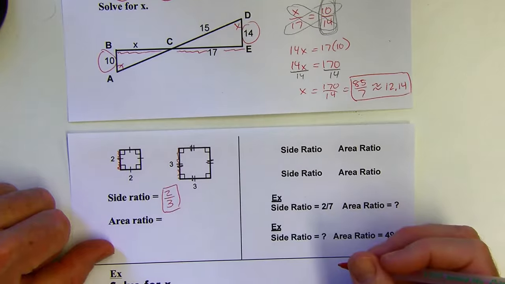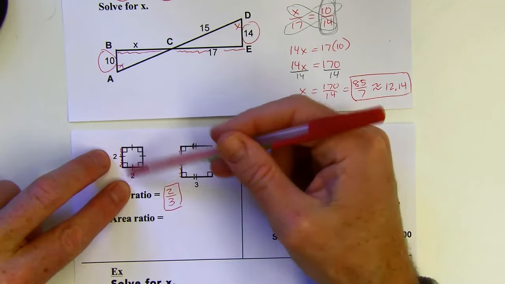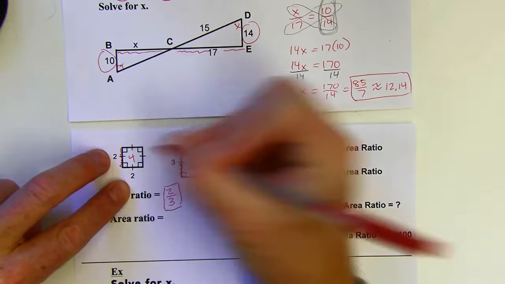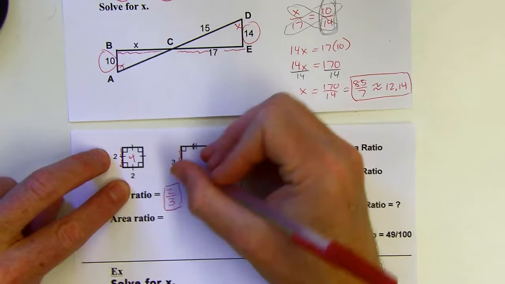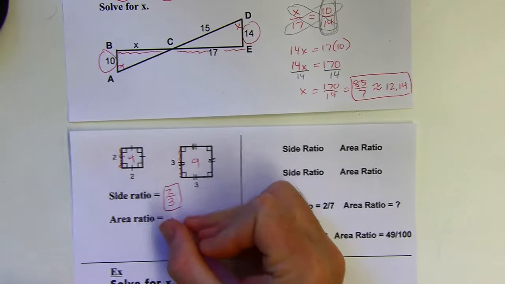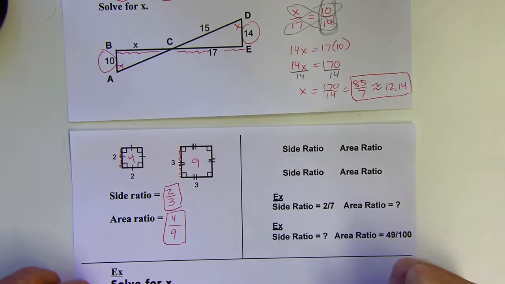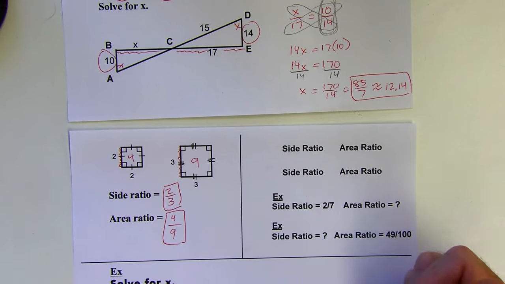Okay. Now let's think about the area ratio. So I would get the area of a square by doing the base times the height. So the area here would be 4. 3 times 3 is 9, right? So the area there is 9. So my area ratio is 4 to 9. Okay, great. All right, now let's look for a pattern here.